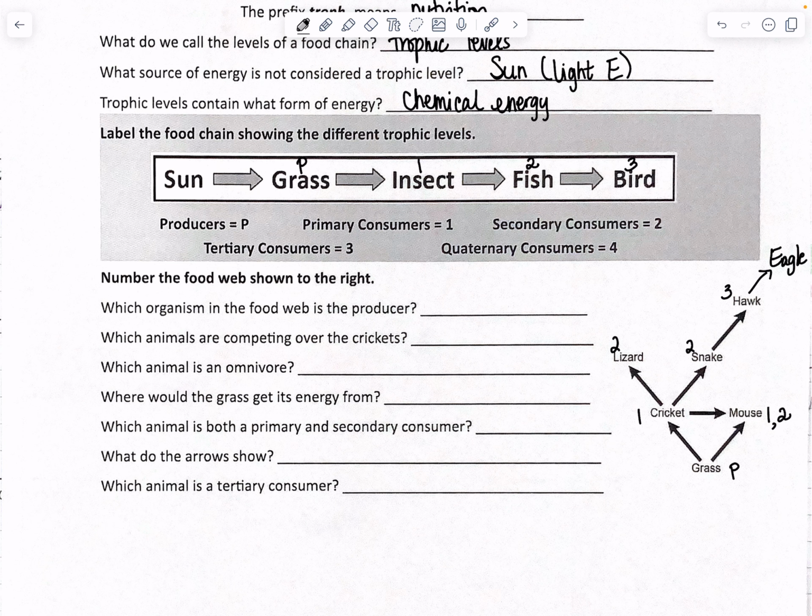Okay, so if the hawk is eaten by the eagle, the eagle becomes my quaternary consumer. We just didn't have one in the other one, so I wanted to make sure you could see what that looks like. Okay, so it says, which organism in the food web is the producer? That would be the grass.